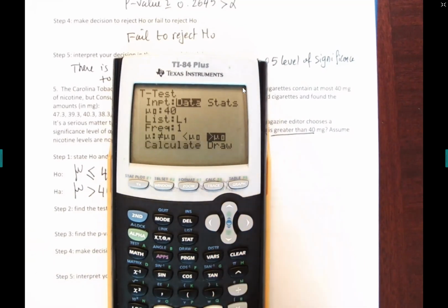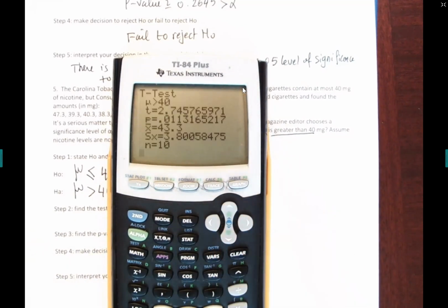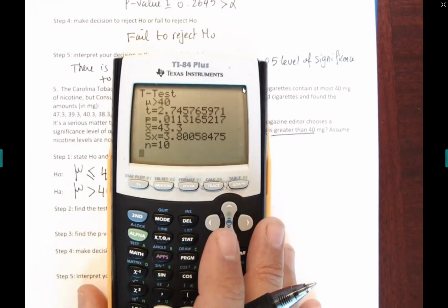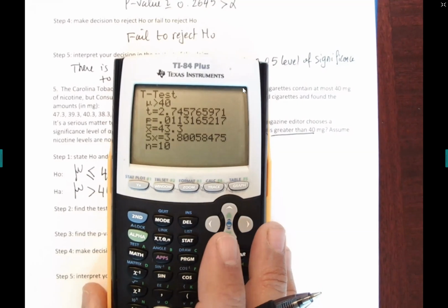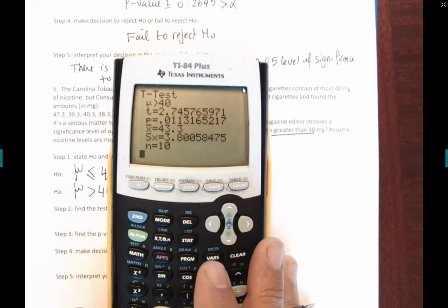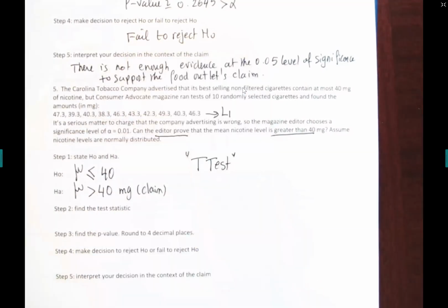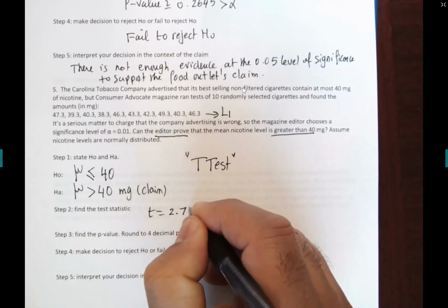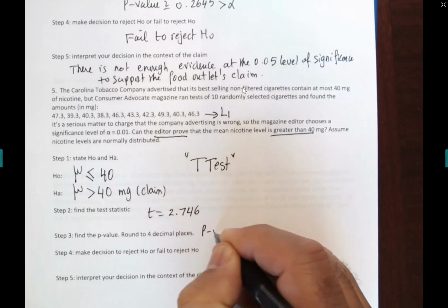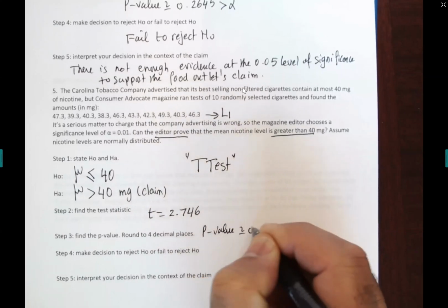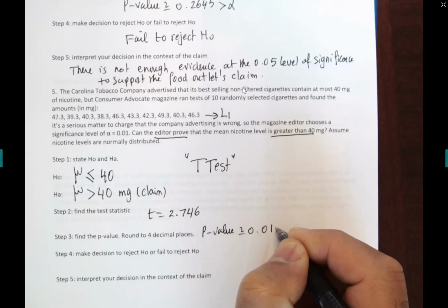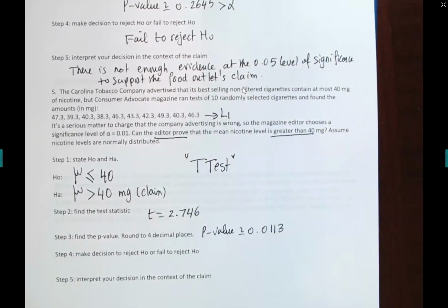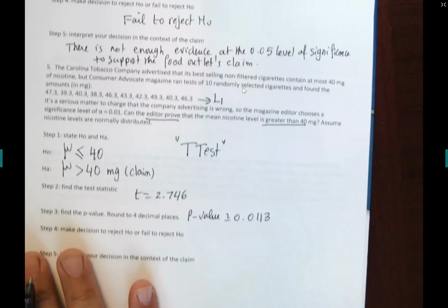Okay, let's do calculate. T is 2.746 with 3 decimal places. And look at the p-value, 0.0113. I'll write it down. 0.0113. Okay, what's the significance level that we're using here at alpha equals 0.01?